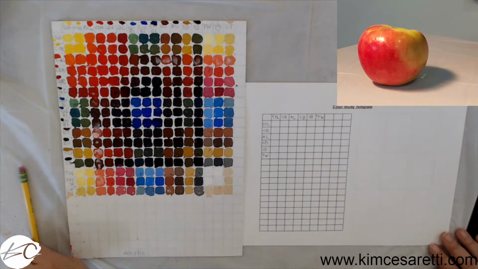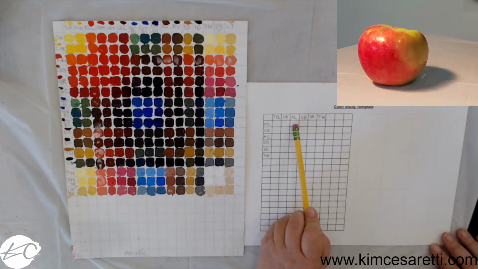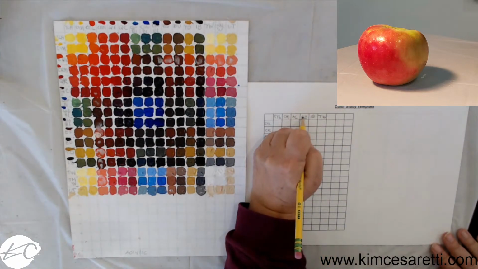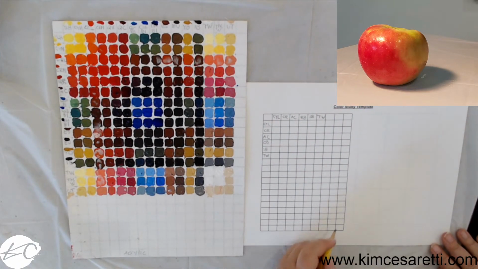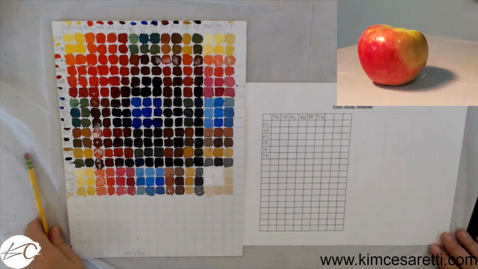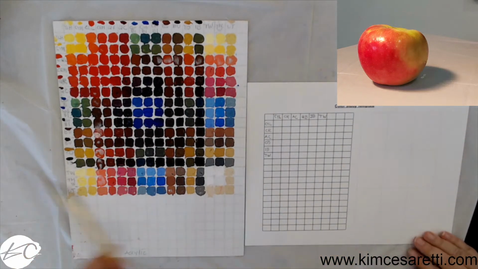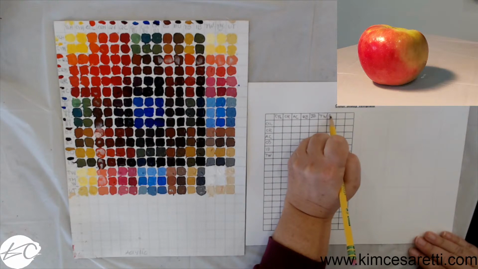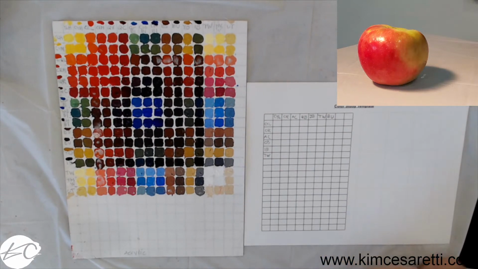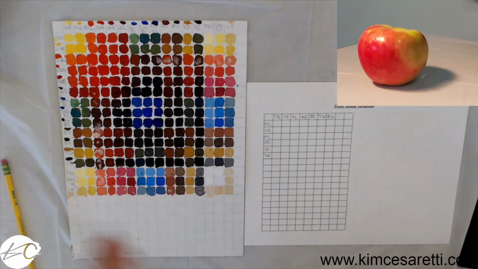Okay, so we'll start. Cad yellow light, cadmium red, alizarin crimson, cerulean blue, I'm going to say CEB, ivory black and titanium white. You know what? Let's add an extra color, BU, burnt umber. We'll add that. Why not? We're going to be mixing colors. We might as well add that too, just to see what we get there.